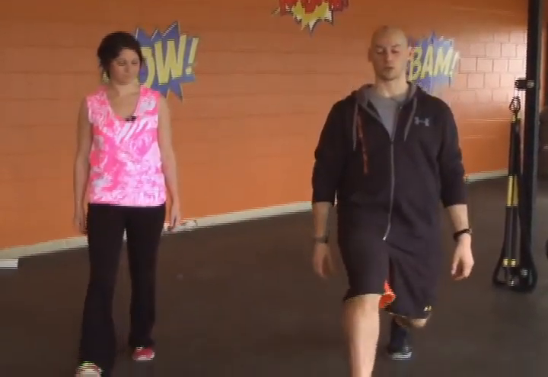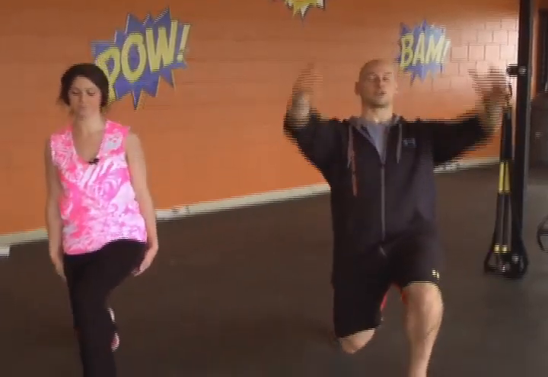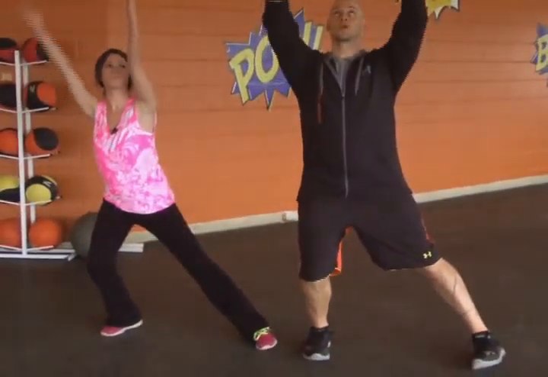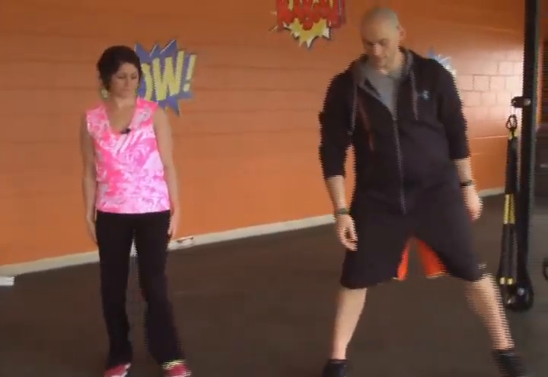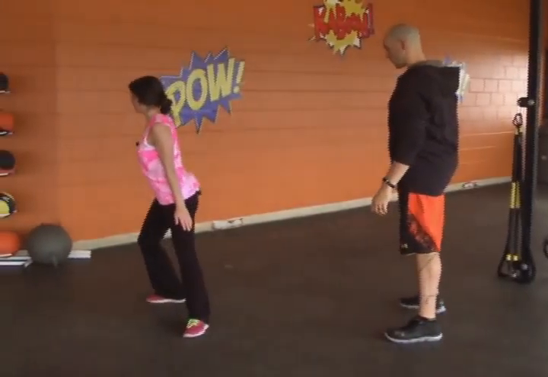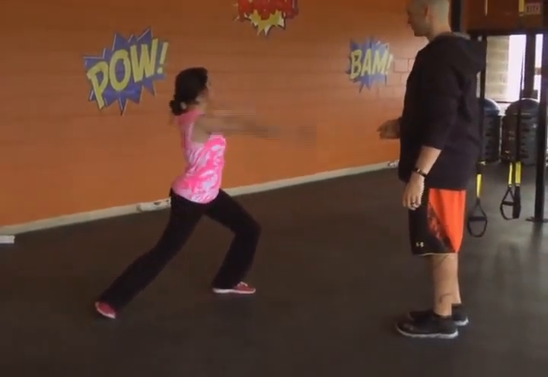We're going to go right foot forward lunge, reaching up and back, and return. Left foot forward, reach up, back. Right side step, reach up, back. Left side step, sitting into the hips, reach up, back. Right open step, reaching up and back. Left, nice, reaching up and back.